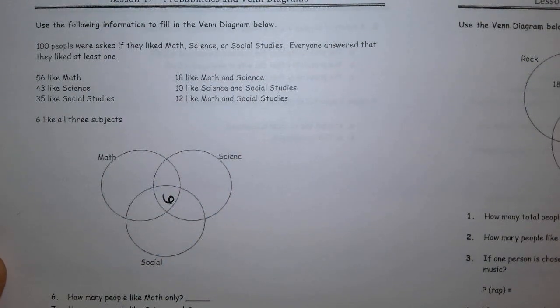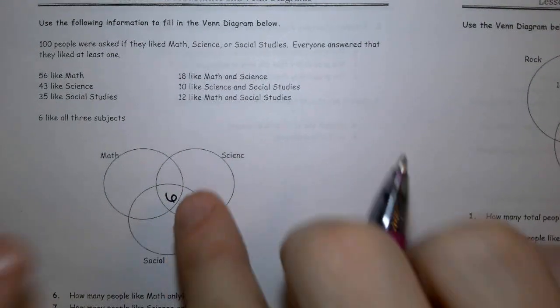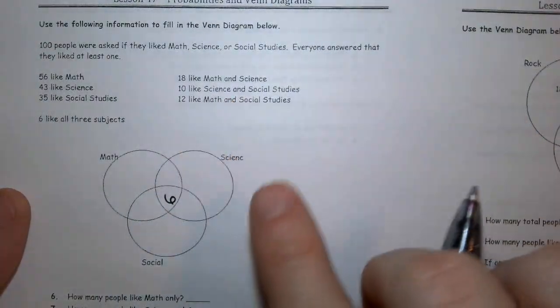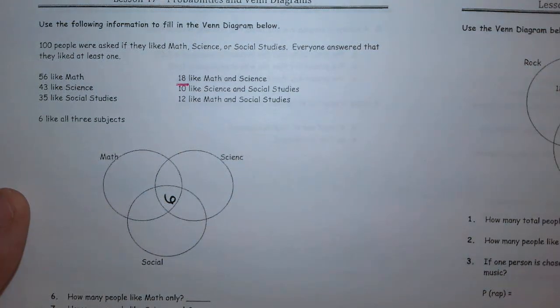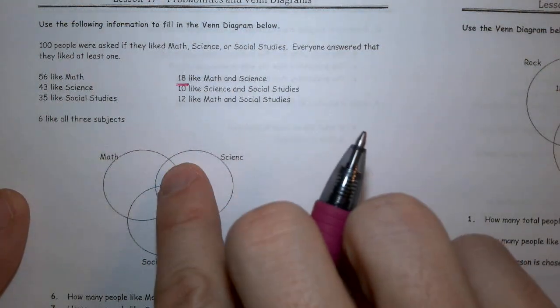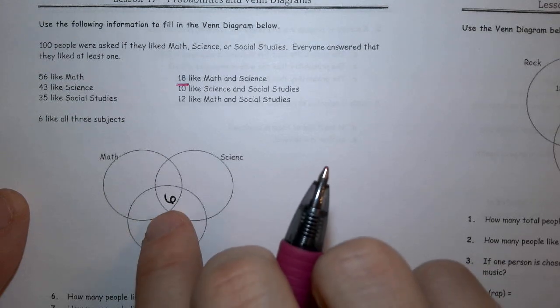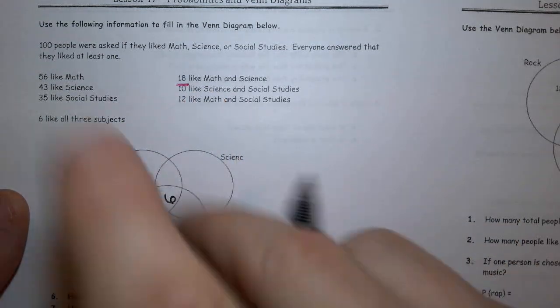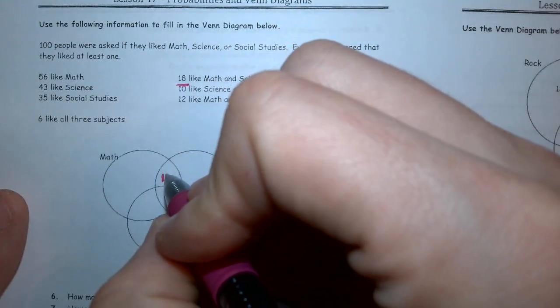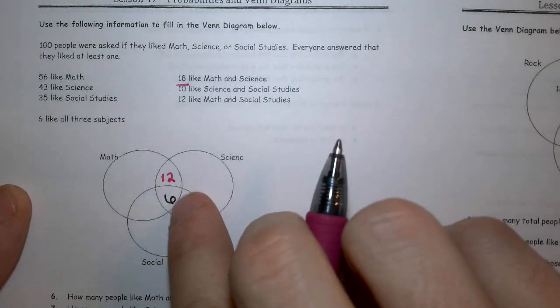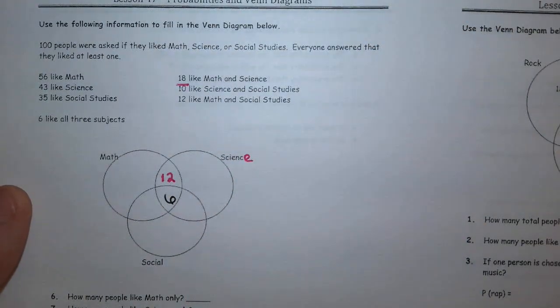Okay? Now if 6 like all 3, we've got to work our way outward. We're still going to be in the middle, but we're going to work our way a little bit outward. So let's just say 18 like math and science. Well, 6 of them like all 3. Out of those 18, 6 are going to like all 3. So you can do 18, take away 6, and you get 12. So 12 plus 6 makes 18. That is going to be the crossover between math and science.